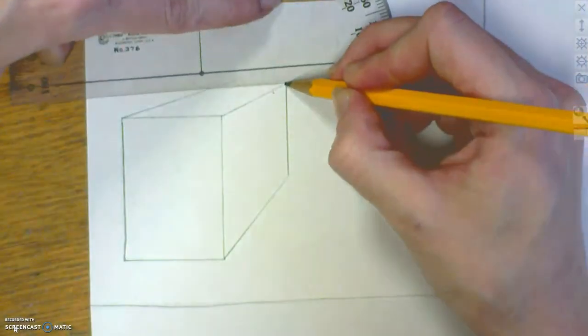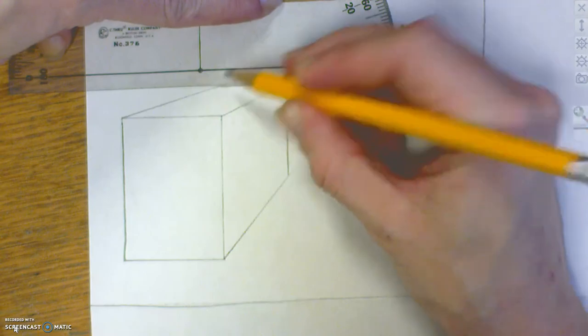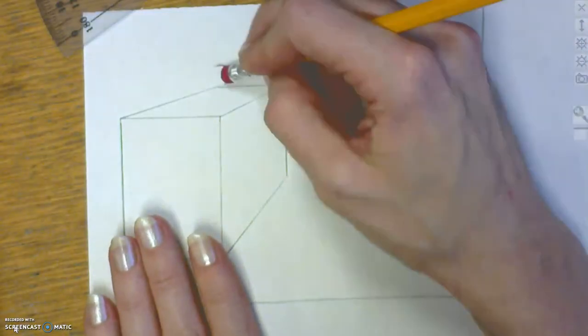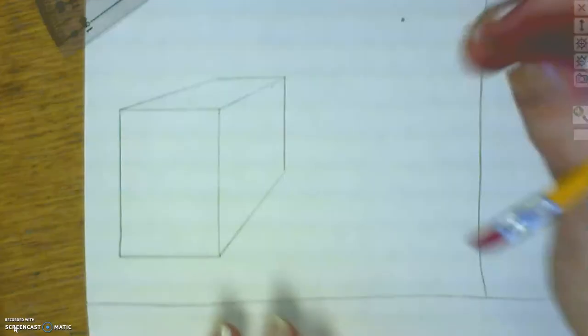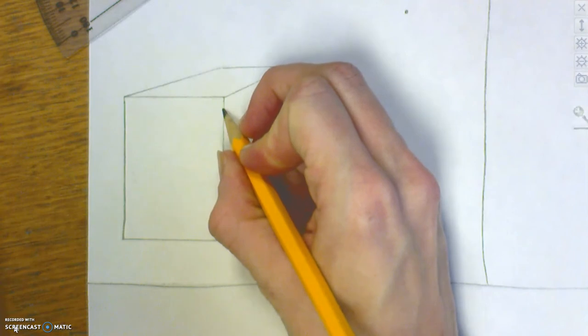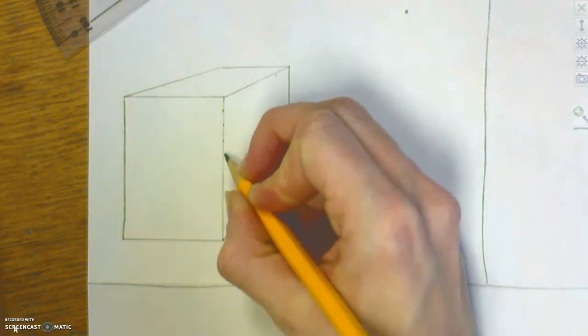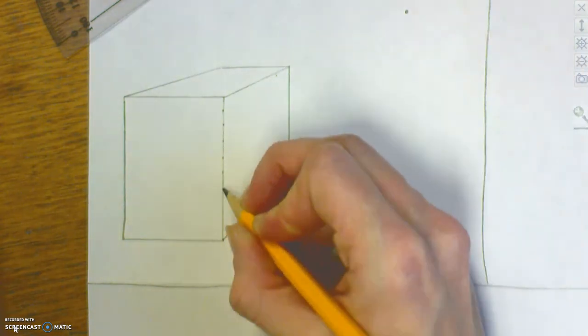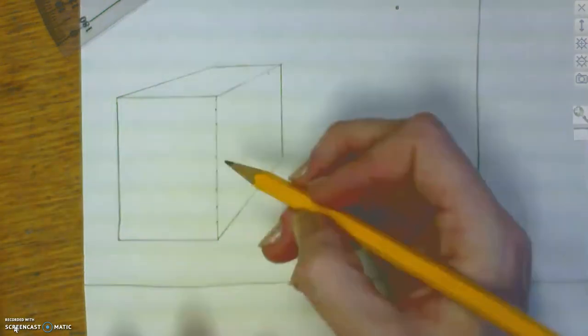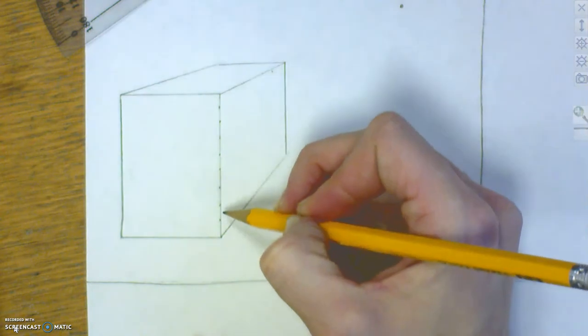Now, whenever you add brick siding or excuse me, wood siding or bricks onto a building, you would want to do that after you get your windows and doors. But just to practice, we're going to do this without windows and doors. So I'm just going to mark and try to space these out evenly. You can use a ruler if you want to make it really, really exact. I just kind of eyeball it to space out my bricks on here.